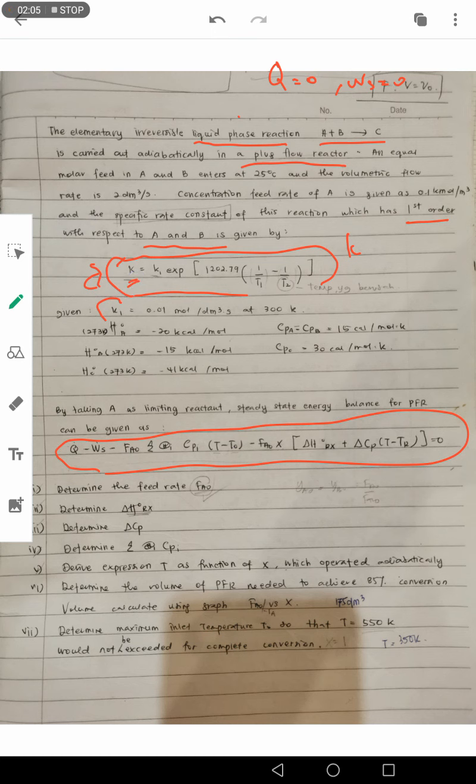So dia beri juga enthalpy of species A, enthalpy of species B, enthalpy of species C product, and then the heat capacity for A is equals to heat capacity of B, kemudian heat capacity of C dia beri. And by taking A as a limiting reactant, steady state energy balance for PFR, so dia dah bagi siap-siap equation yang ini.